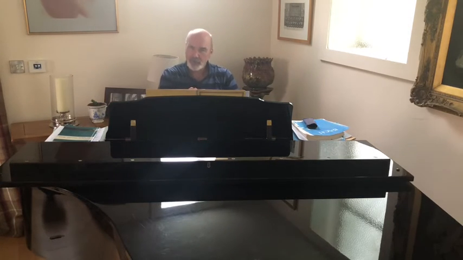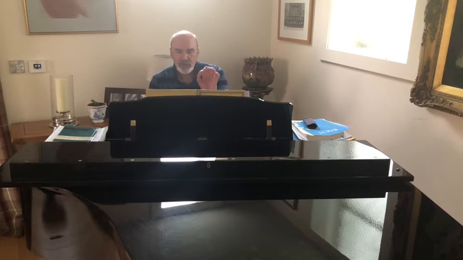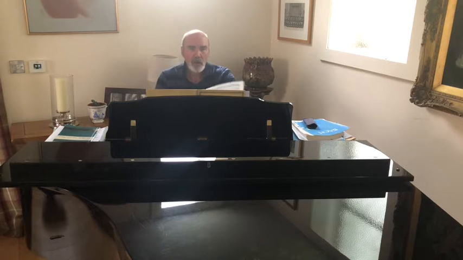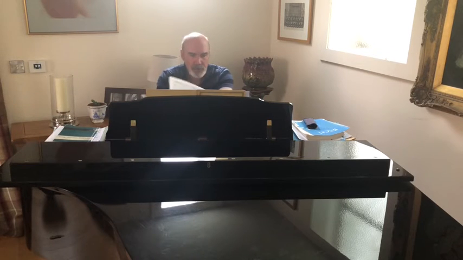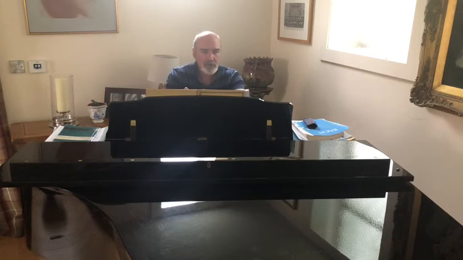Right, the Christe section, don't forget that you need to sing the little bit marked solo and then be ready to come in the next tutti on Christe as well. And that will take us then to letter C.